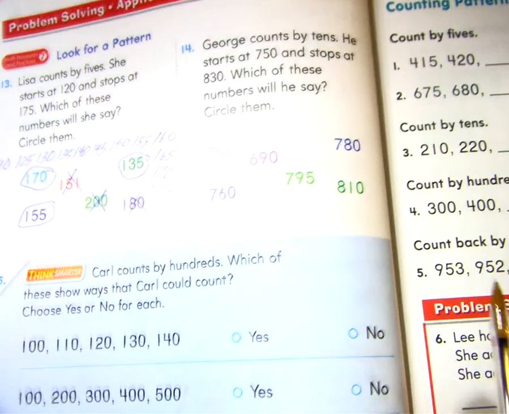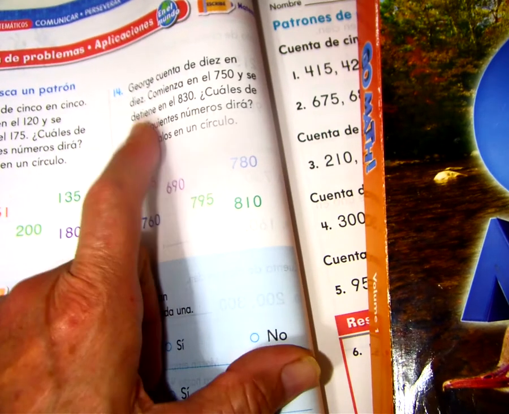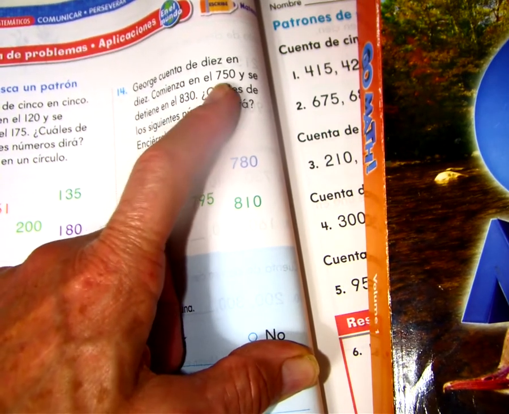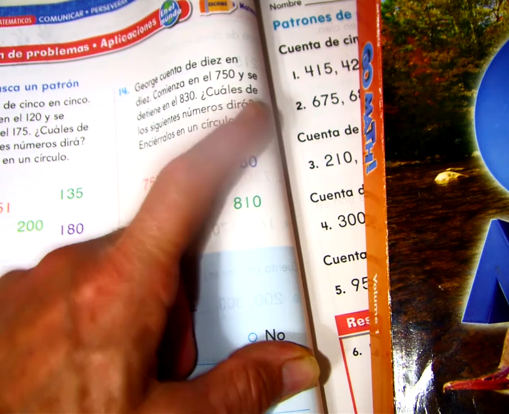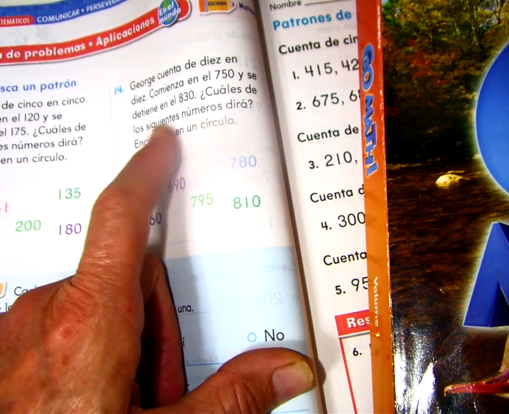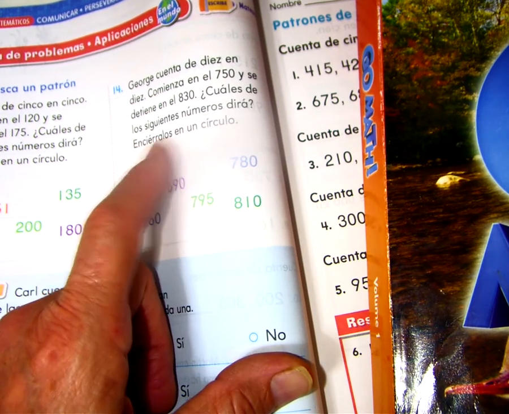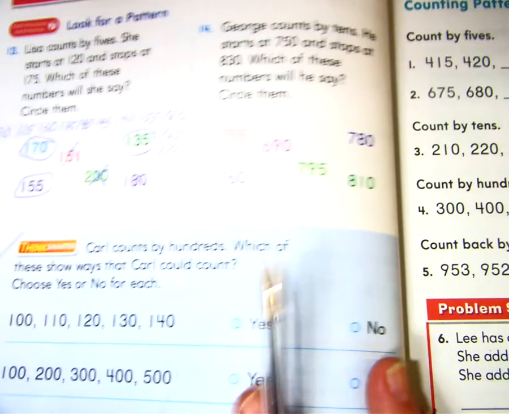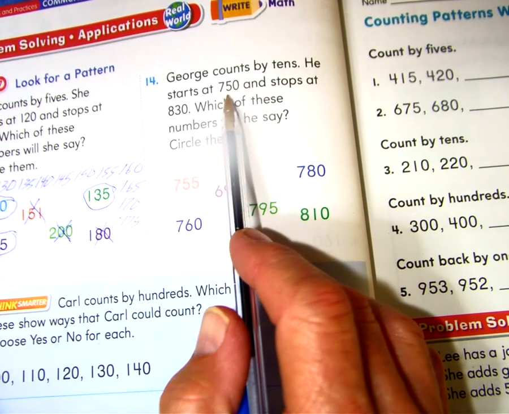That's where he's beginning. Oh, let me read in Spanish. Okay. George cuenta de 10 en 10. Comienza en el 750 y se detiene en el 830. ¿Cuáles de los siguientes números dirá? Enciérralos en un círculo. Okay, we're going to start at 750.